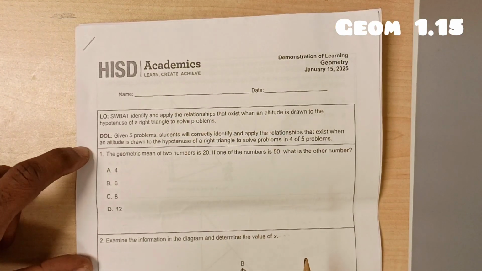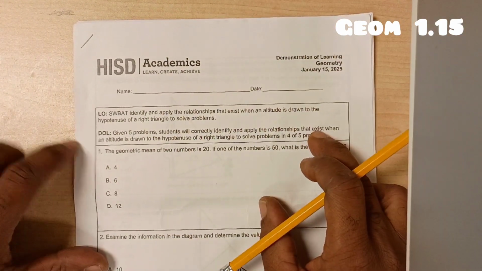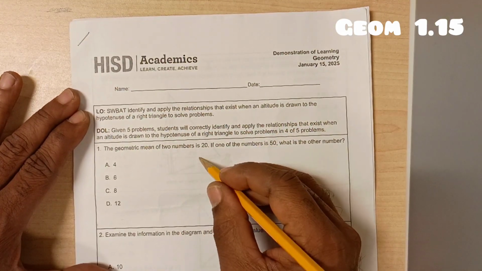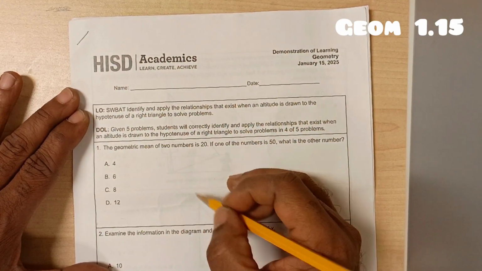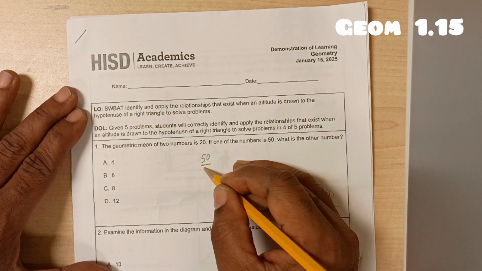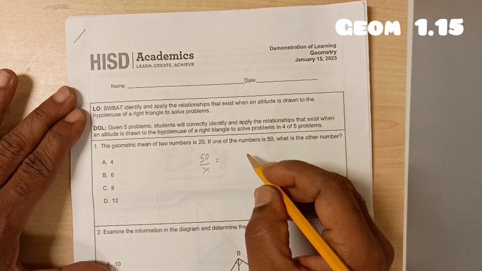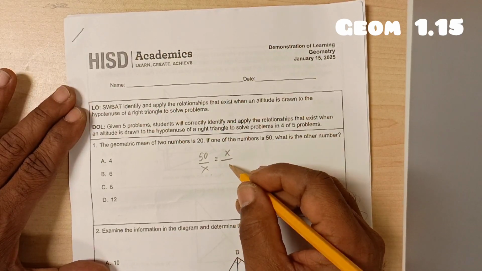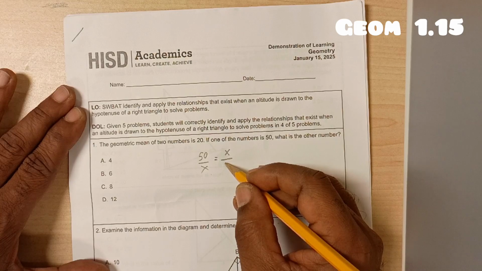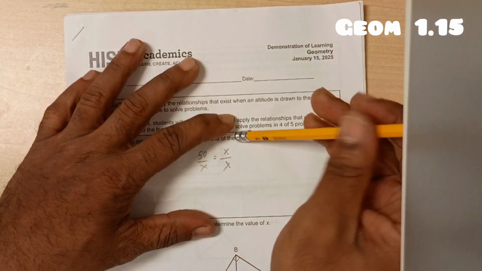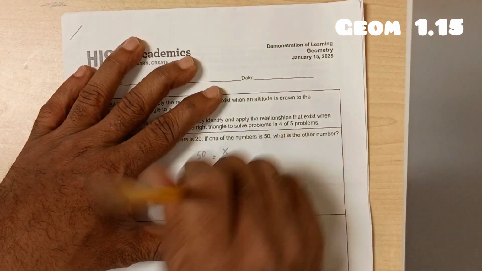Okay, we're working on January 15, and it's mainly geometric mean. What's the idea of the geometric mean? The idea is that there is a number that exists between two numbers. So 50 over x is equal to x over, here's x. The unknown is the second number.